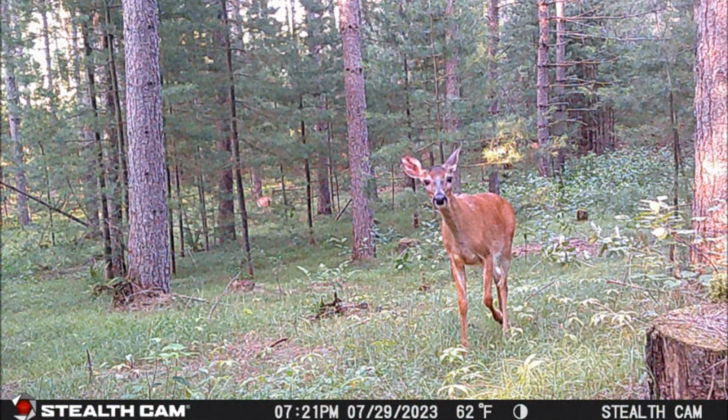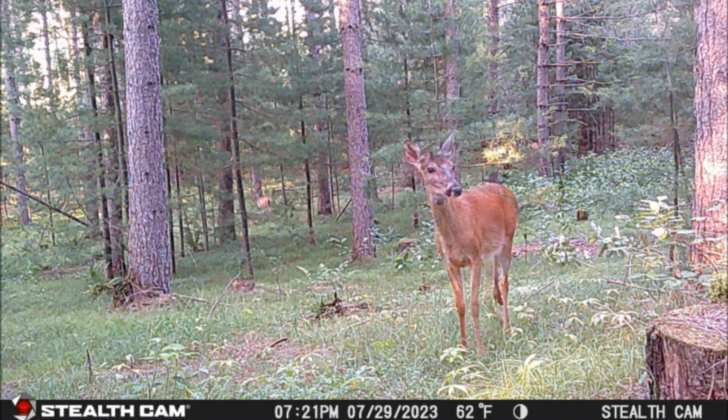Our first activity at the Mock Scrape Licking Branch area occurs at 7:21 p.m. on July 29th, as a doe is checking out the trail cam. Also note a second doe in the low valley background to the left of this doe.